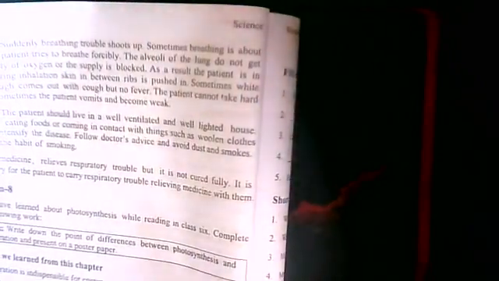During inhalation, the skin between the ribs is pushed in. Sometimes white colored phlegm comes out with the cough, but no fever. The patient cannot take hard food, and sometimes the patient vomits and becomes weak.